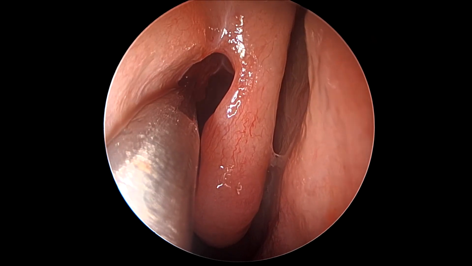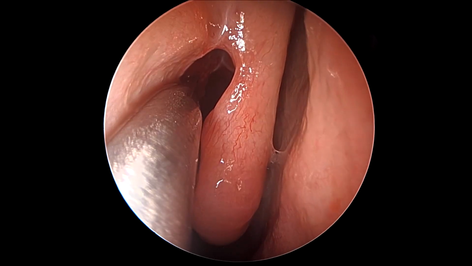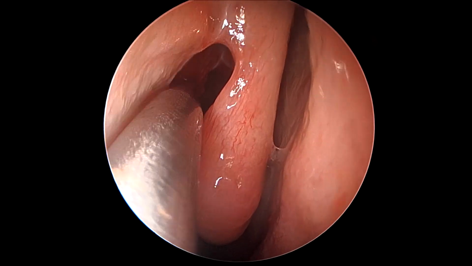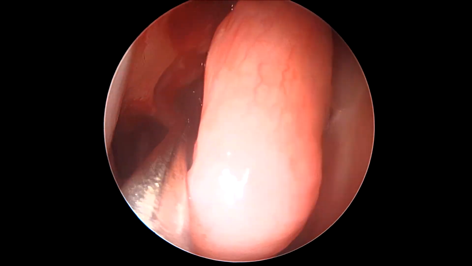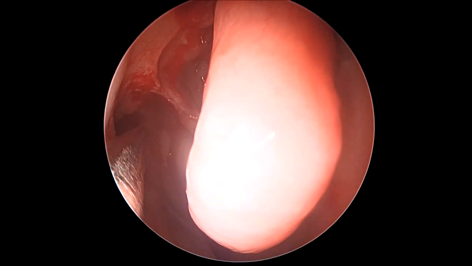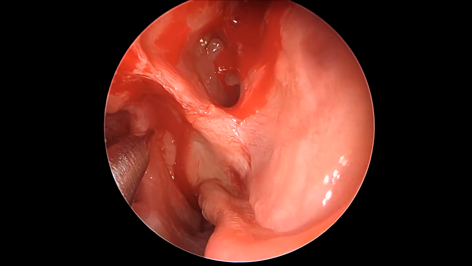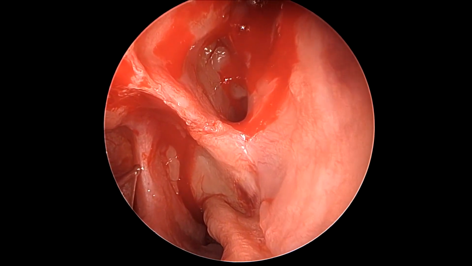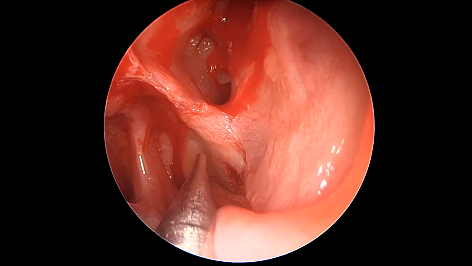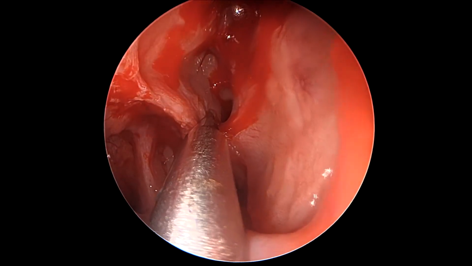So here we're just using a navigation probe to orient ourselves to locate the lamina papyracea in this patient, the ethmoids, and just to see that there should not be any tracking error before we get to the more important and critical areas.